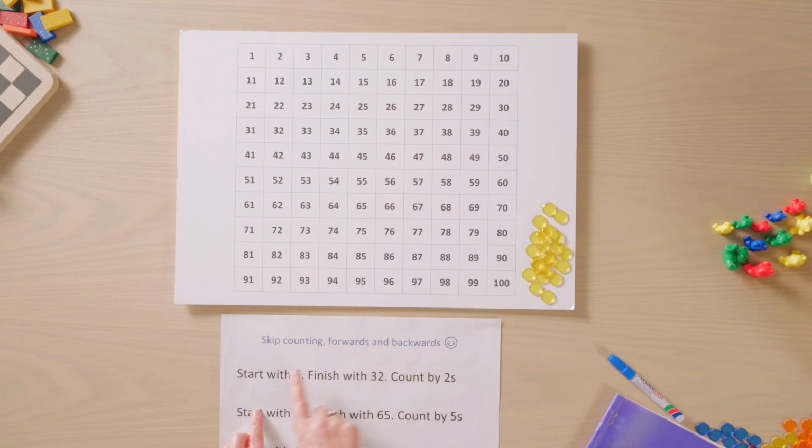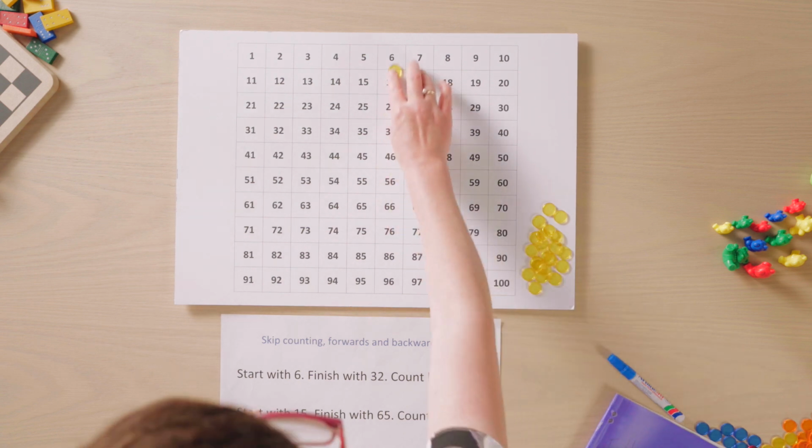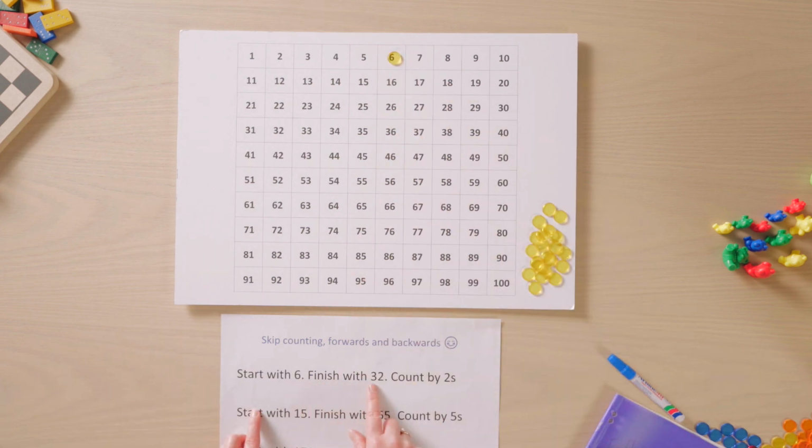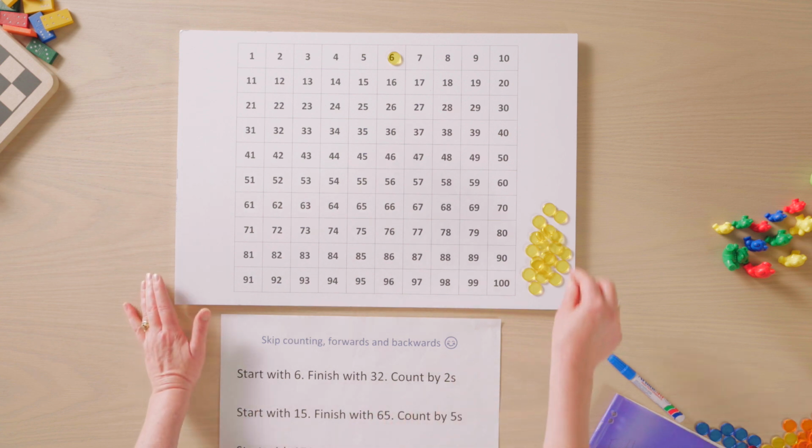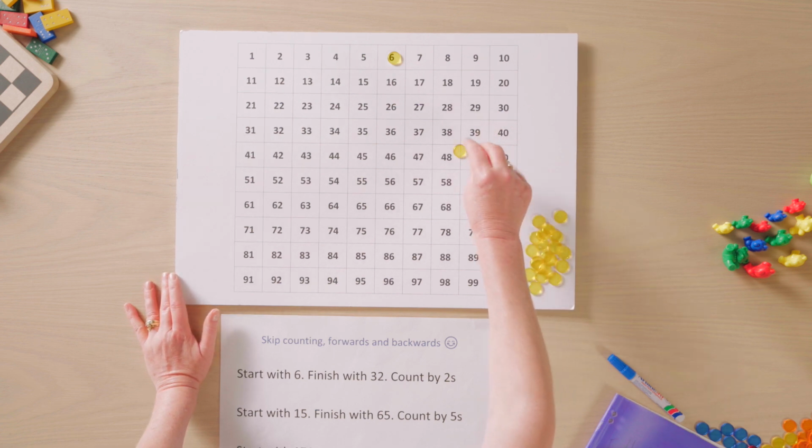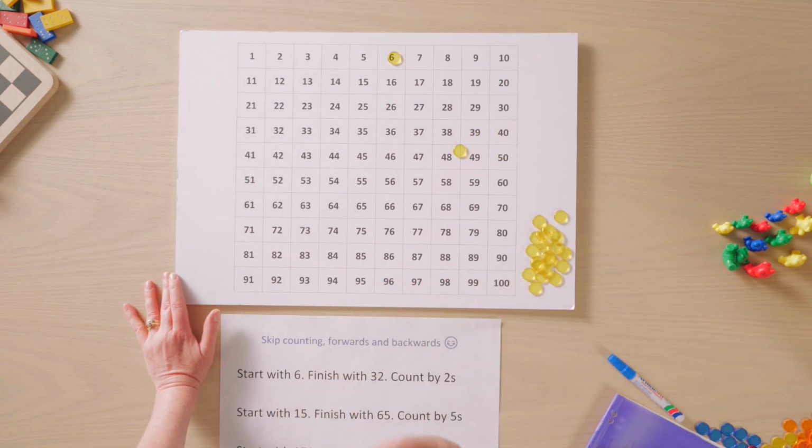So our first task, skip counting forwards and backwards, is to start with 6. So I'm going to place a counter on 6 and finish at 32, counting by 2s. So let's do this together. A nice count. Remember, we're trying to be fluent without pausing.